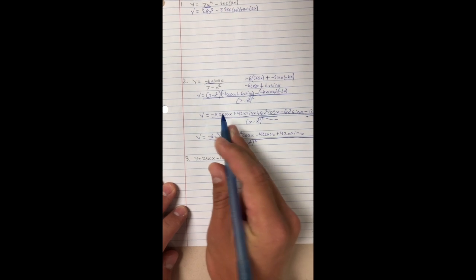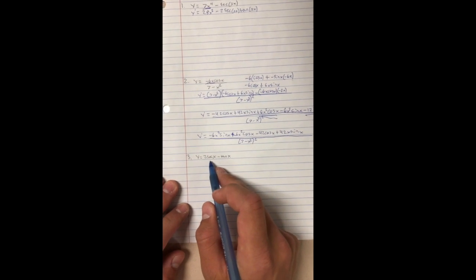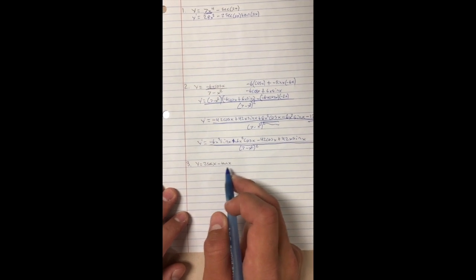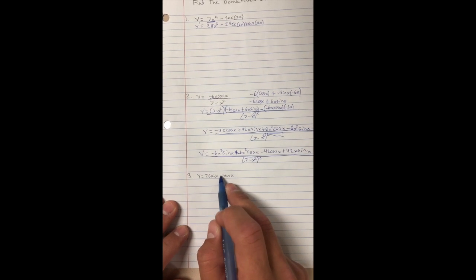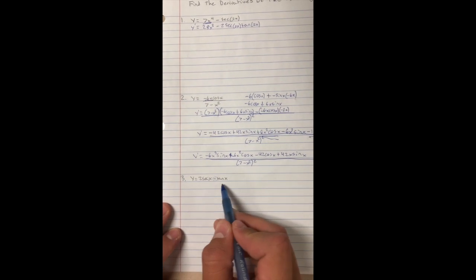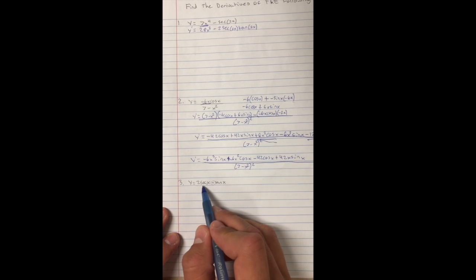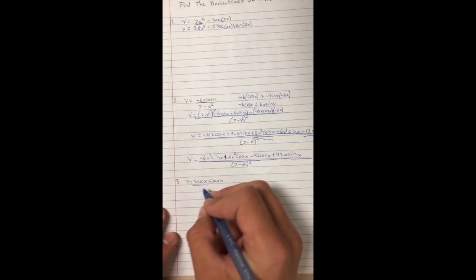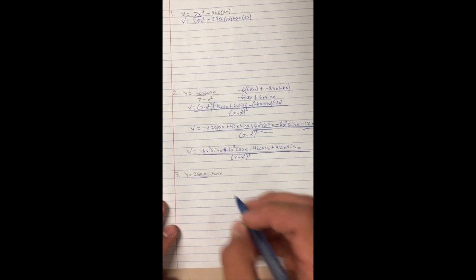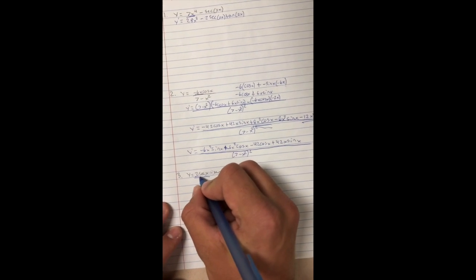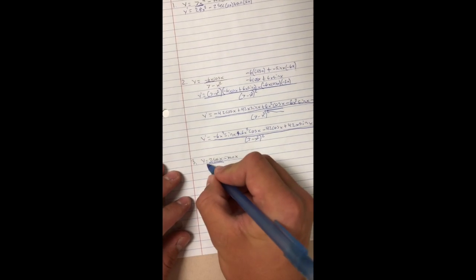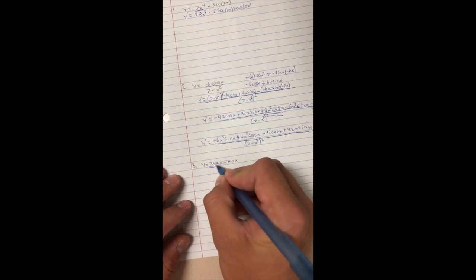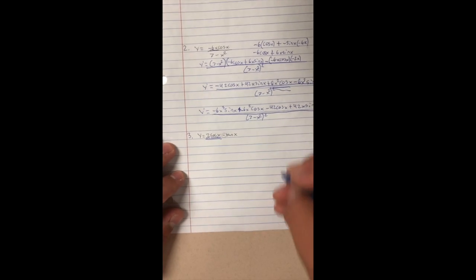Our third question, similar to the first one, you have y equals 2 secant of x minus tangent of x. And like the first one, you can treat either side of the subtraction sign as separate terms and take the derivatives individually. So for the first term, 2 secant of x, you use the product rule. And so your first term is 2 and your second term is secant of x. And again, that would be the derivative of the first term times the second term plus the derivative of the second term times the first term.